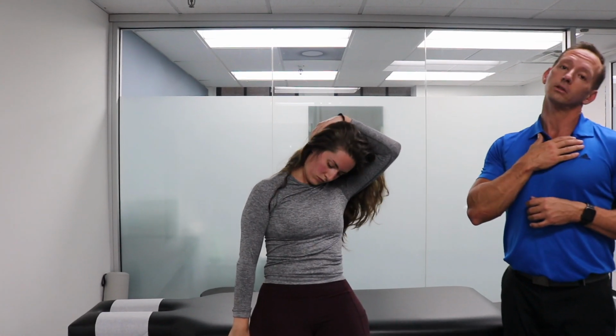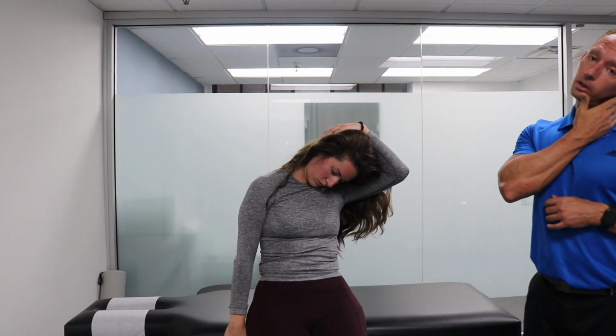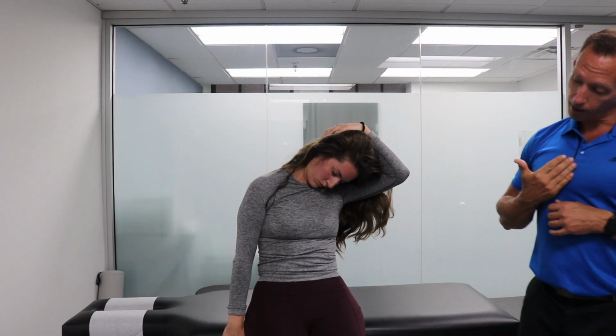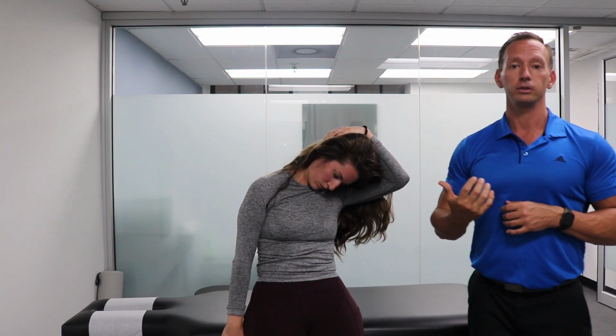So laterally flex, bring that ear right over to the shoulder, and then you're going to look down at the opposite pocket. So you can hold that for a few seconds, 3 to 5 seconds if you want, and again do 10 repetitions of that.